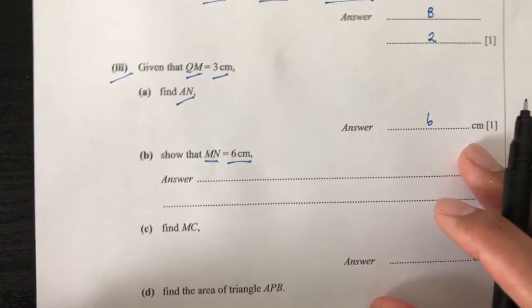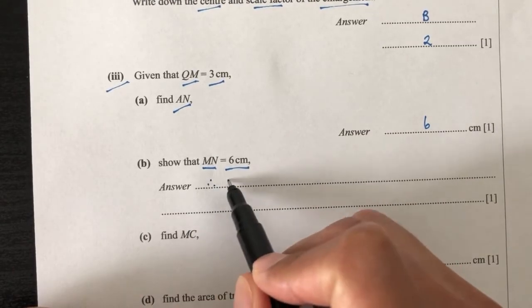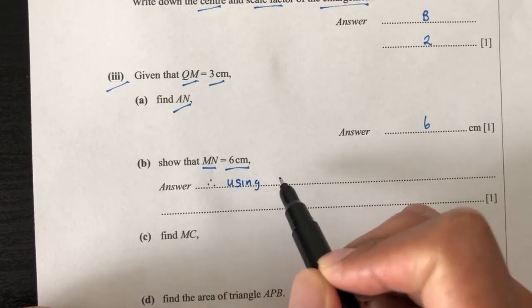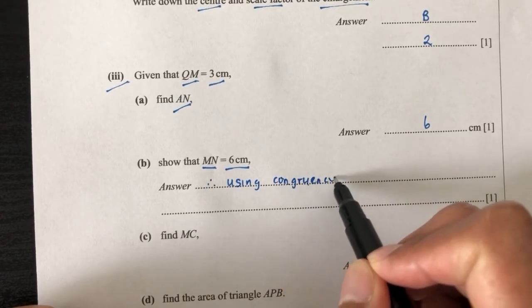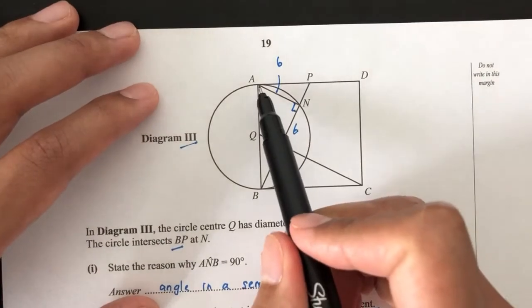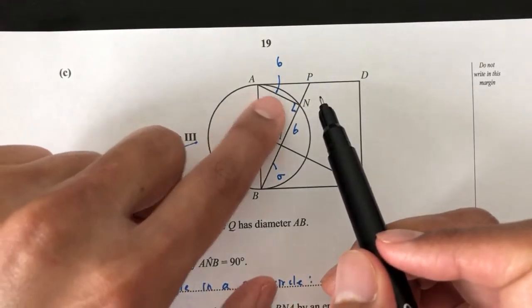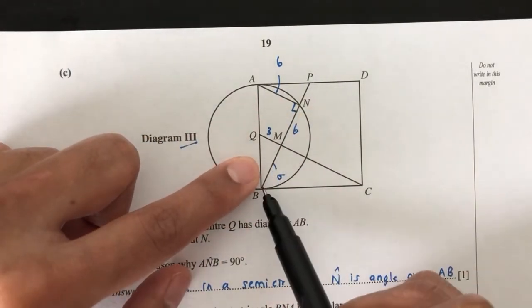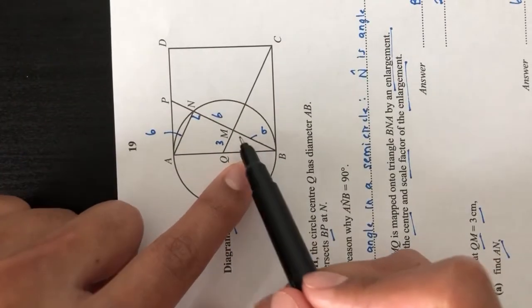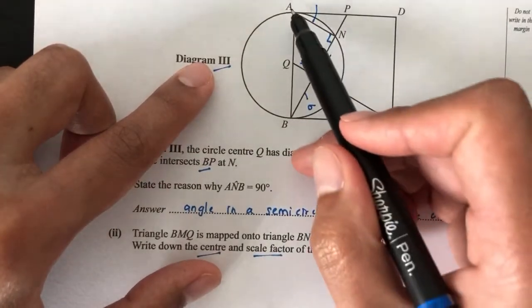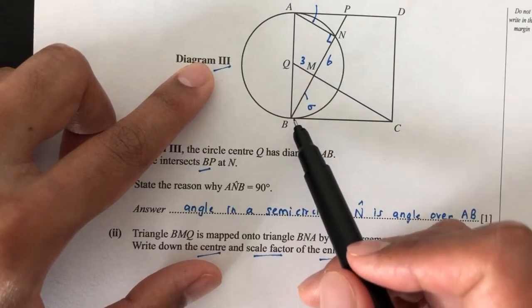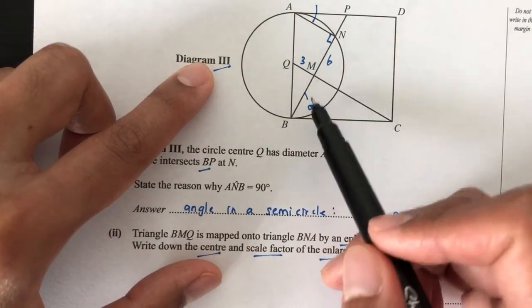So you can also answer by using congruency. As you can see, if this side is 6, if you look at this triangle here, this also needs to be 6 because these two triangles are congruent. A and B, B and C are congruent as well.